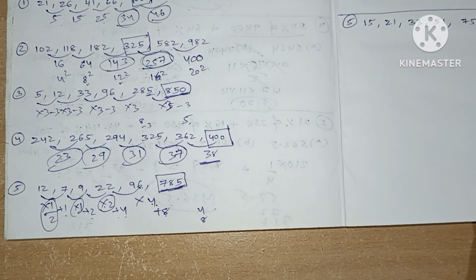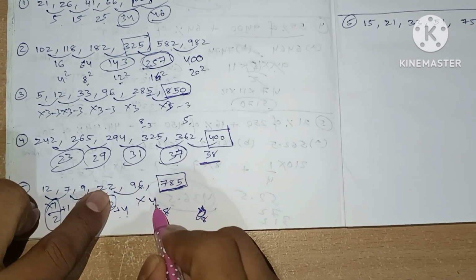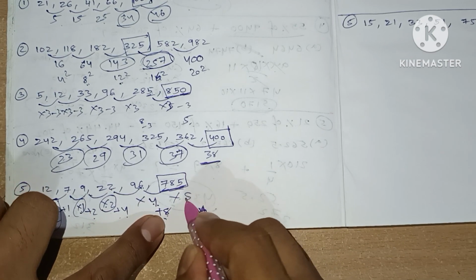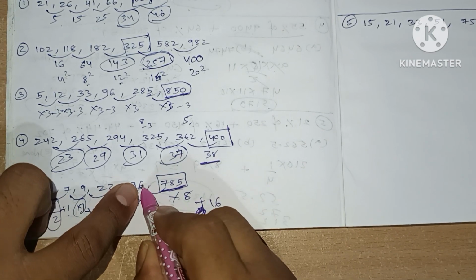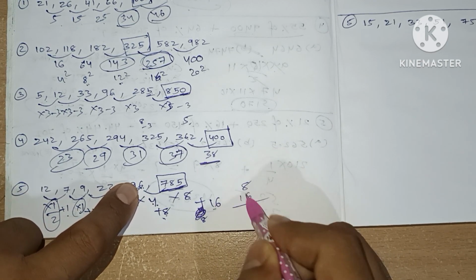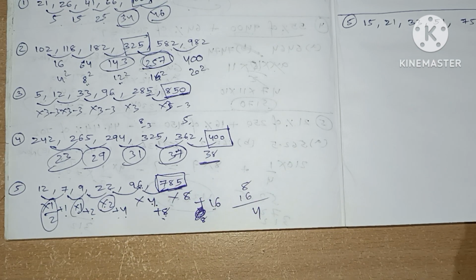Next one. Wait a second, this belongs to here. 22 times 4 will be 88 plus 8 will be 96. Here it must be times 8 plus 16. So 6 times 8, unit digit is 8, 8 and 16, we get the unit digit of 4, not 5, so this is the wrong number.